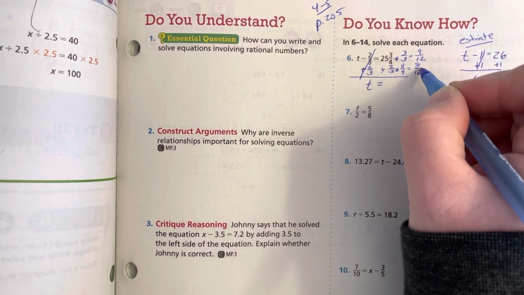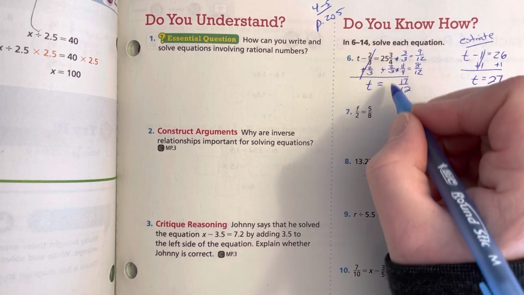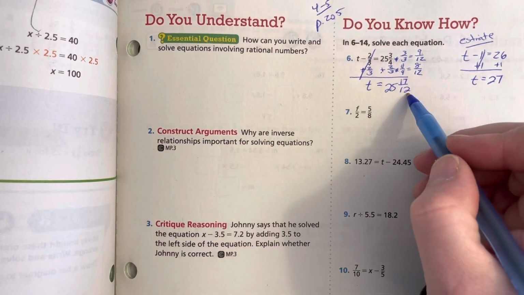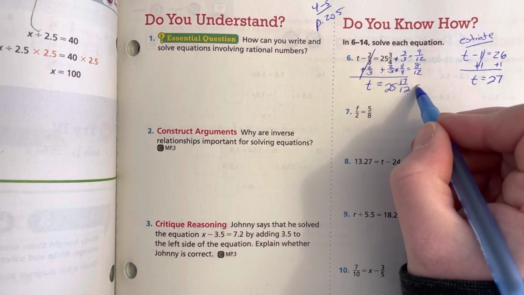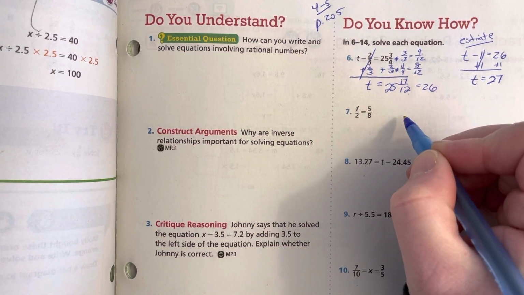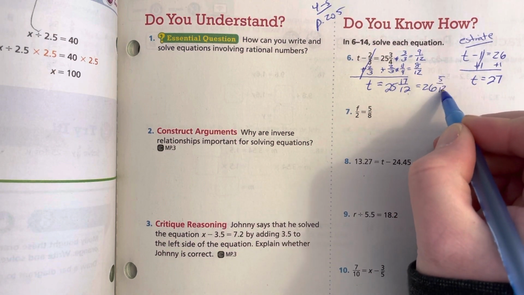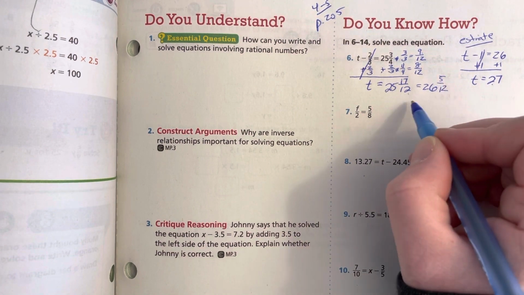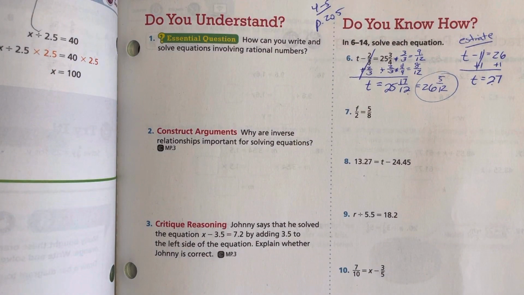So 9/12 plus 8/12 is going to give me 17/12, and I still have that whole number of 25. 17/12 is more than one whole cake, so that 12/12 can come out, which will give me one more whole cake, which is 26, and leave me with 5/12 left over, which is pretty close to my estimate over here. So my solution is t equals 26 and 5/12.